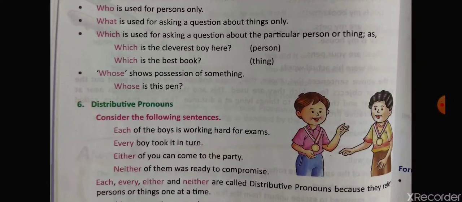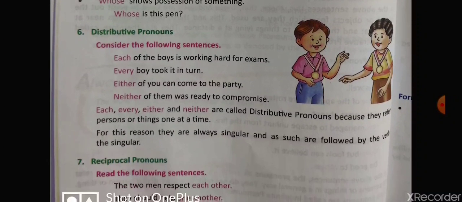Now coming to distributive pronouns. Each of the boys is working hard for exams. Every boy took it in turn. Either of you can come to the party. Neither of them was ready to compromise. Each, every, either, and neither are called distributive pronouns because they refer to the persons or things one at a time.